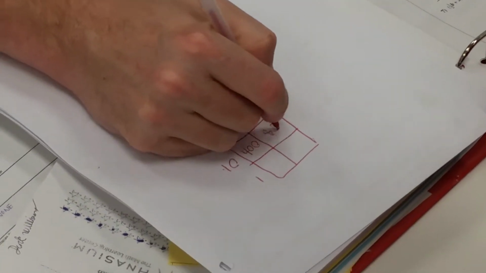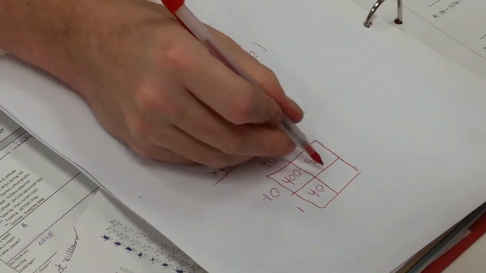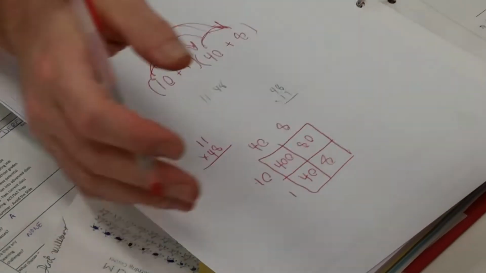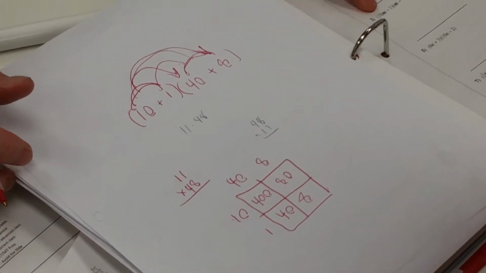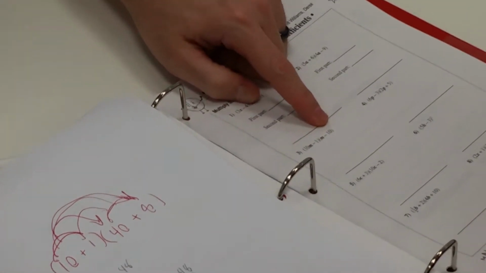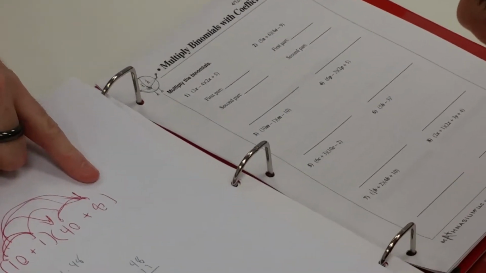Then we do 40 times 1 here, and 8 times 1 in here. Then you just add all those together. That's all this is. We're just not combining the two together.